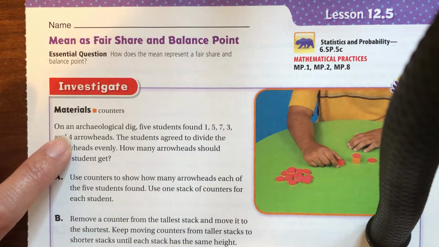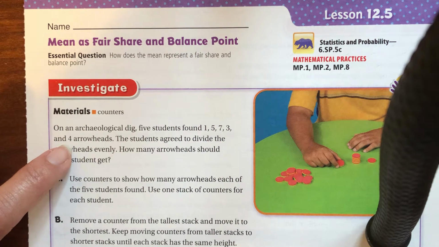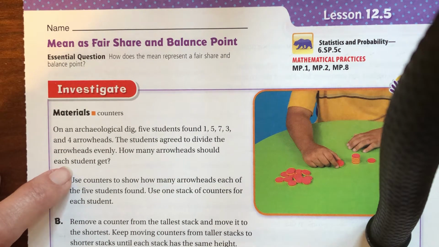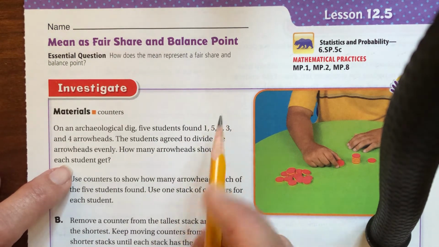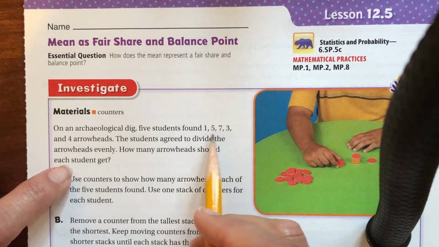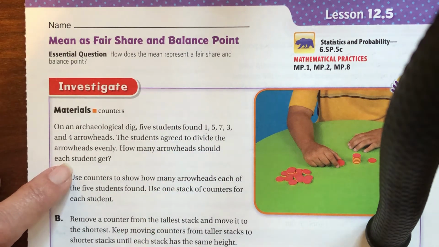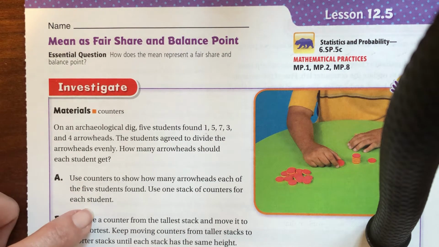On an archaeological dig, 5 students found 1, 5, 7, 3, and 4 arrowheads. The students agreed to divide the arrowheads evenly. How many arrowheads should each student get? So even though this kid only got 1, the rest are going to share so that everybody has the same number. We're going to use counters to show how many arrowheads each of the 5 students found.